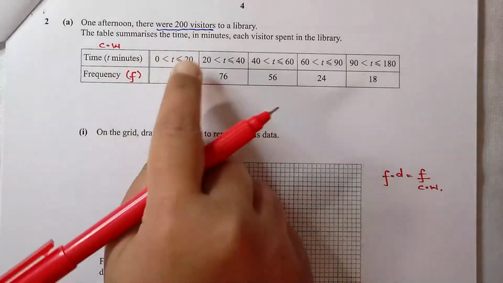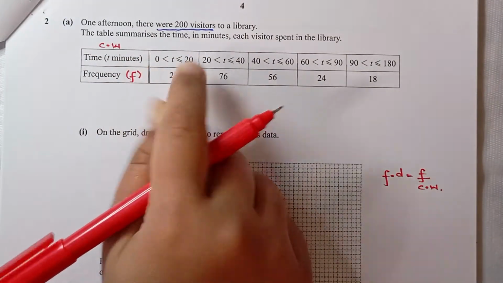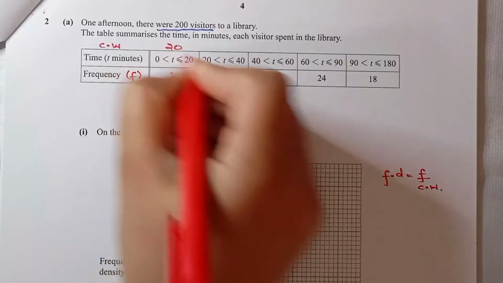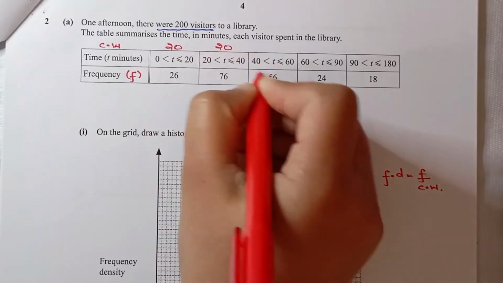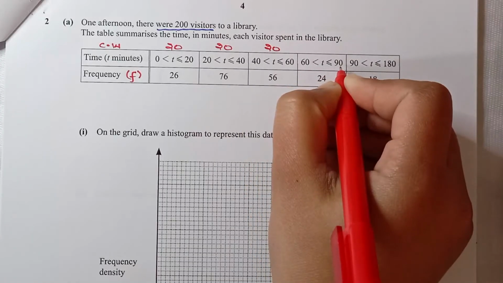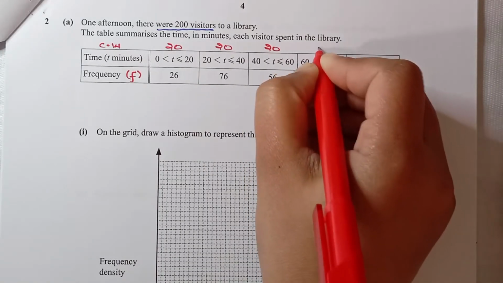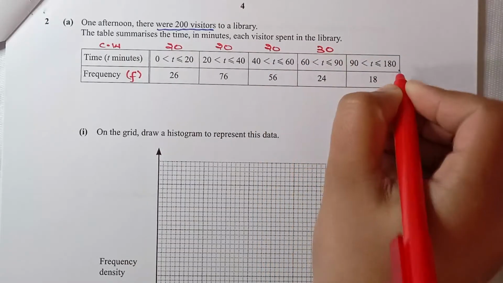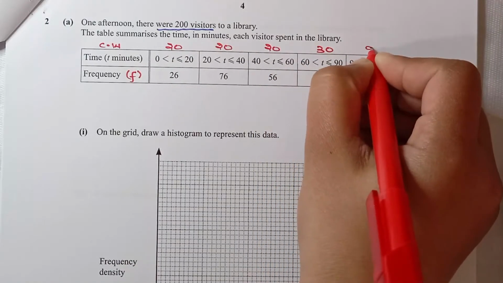So what is the class width? From 0 to 20 the class width is 20, 20 to 40 is 20, 40 to 60 is again 20, 60 to 90 is 30, and 90 to 180 is 90.